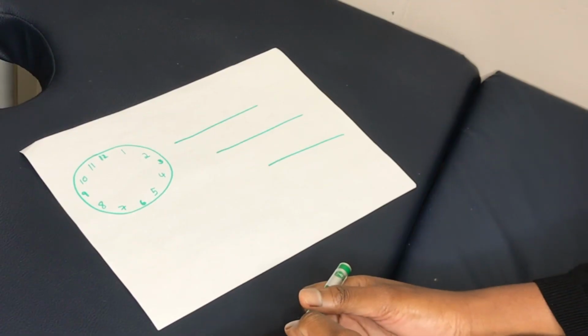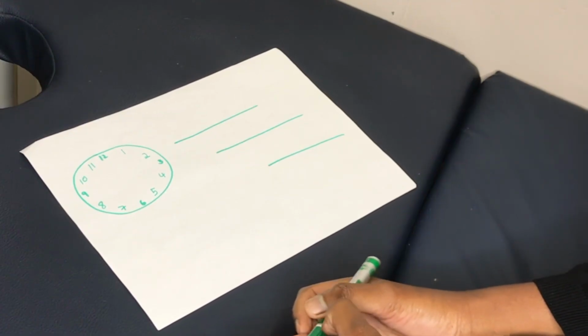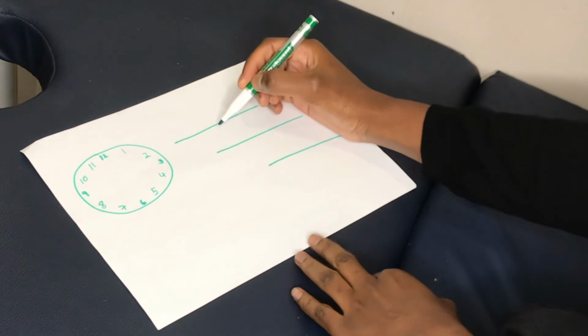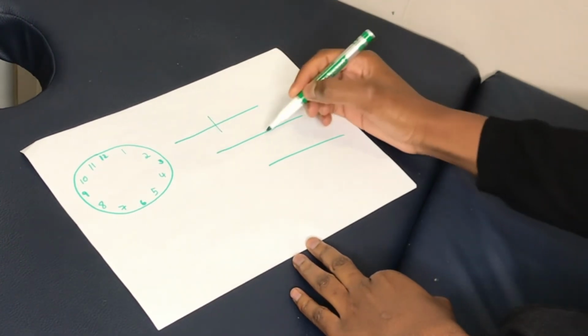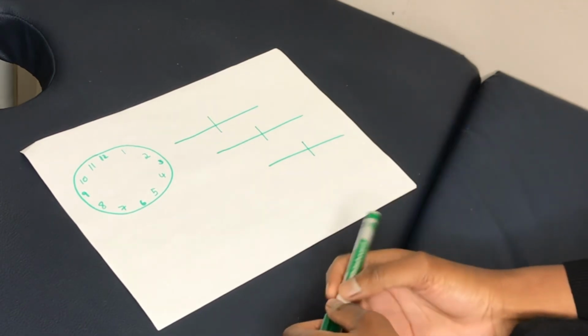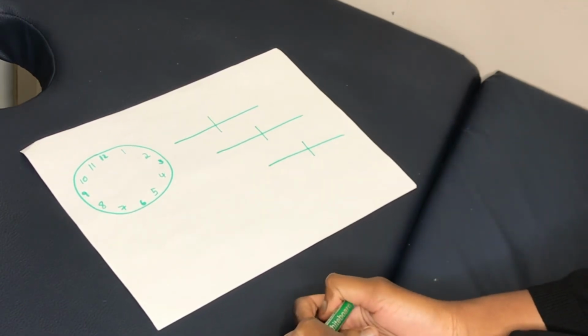And the other thing that you can do is, ma'am, could you please transect those 3 lines exactly in the middle as much as possible? And again, we can see the patient can transect the lines well in the midline, and so we do not see any obvious signs of hemi-neglect.